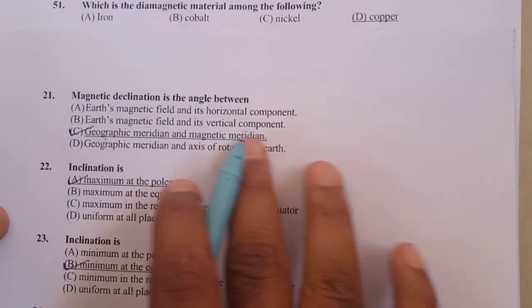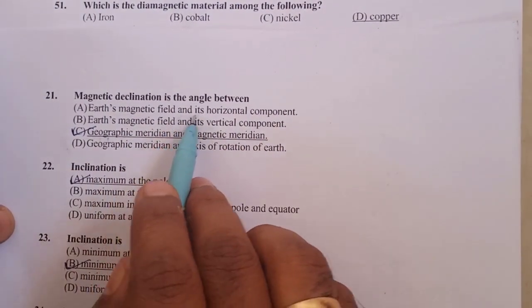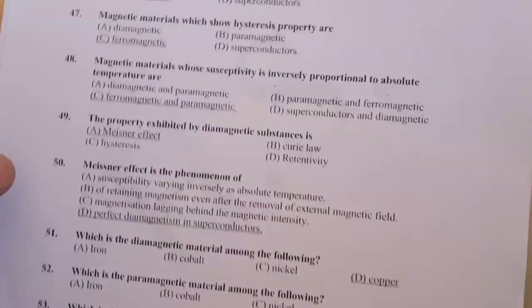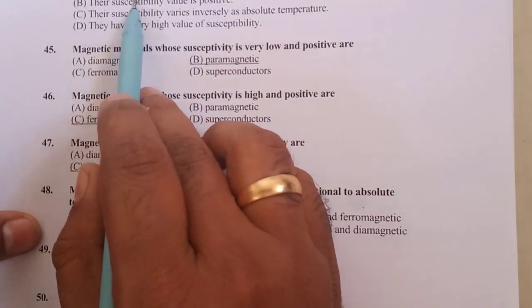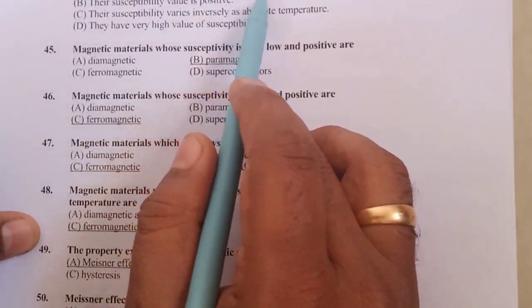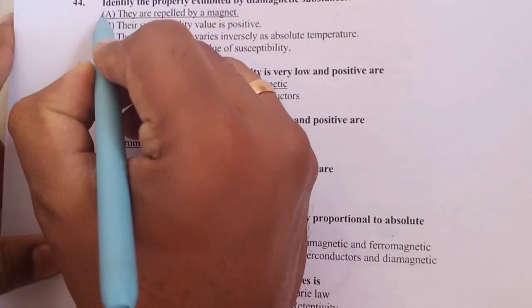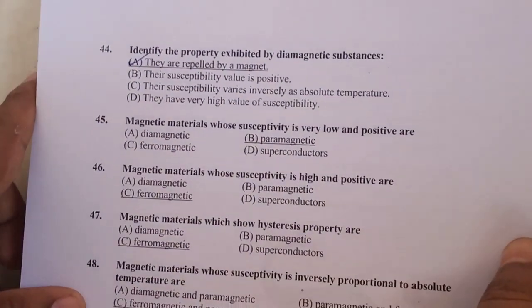Next, magnetic declination is the angle between. This we finished. So next question, question number 44. Identify the property exhibited by the diamagnetic substance. They are repelled by the magnet.